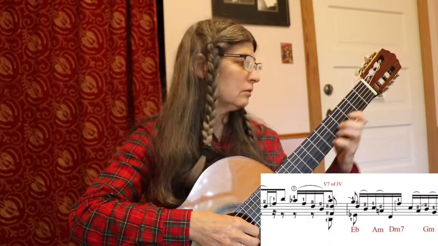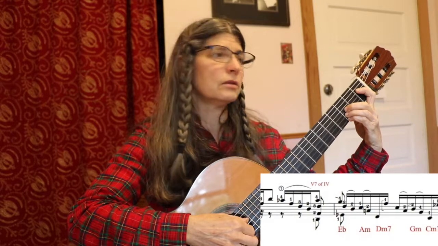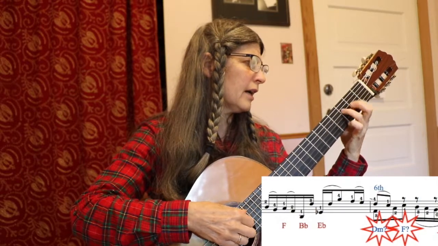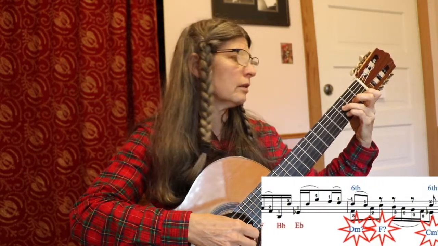Okay, we're going to 5, 7, and 4, very typical, and then circle of fifths. E flat, A, D, G, C, F, B flat, E flat, and then what's happening here?